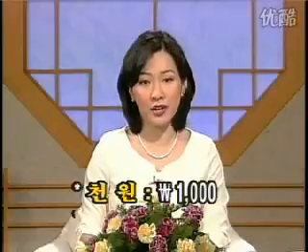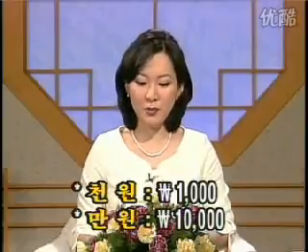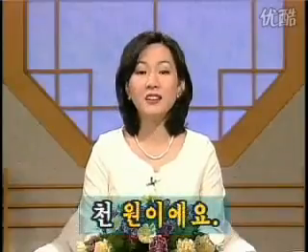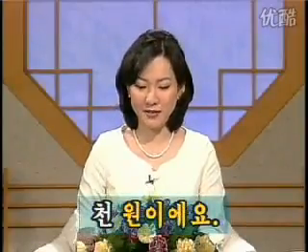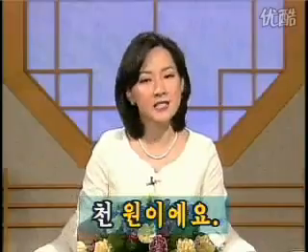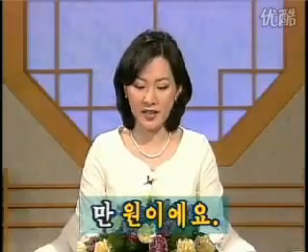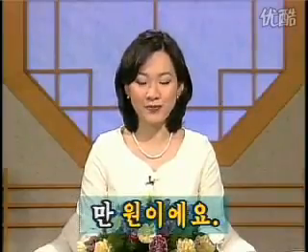Notice in the conversation that we just saw that it contains the expression 1,000원 for 1,000 won and 만원 for 10,000 won. The price of something that is 1,000 won would be 1,000원이에요, right? And the price of something that is 10,000 won would be 만원이에요.